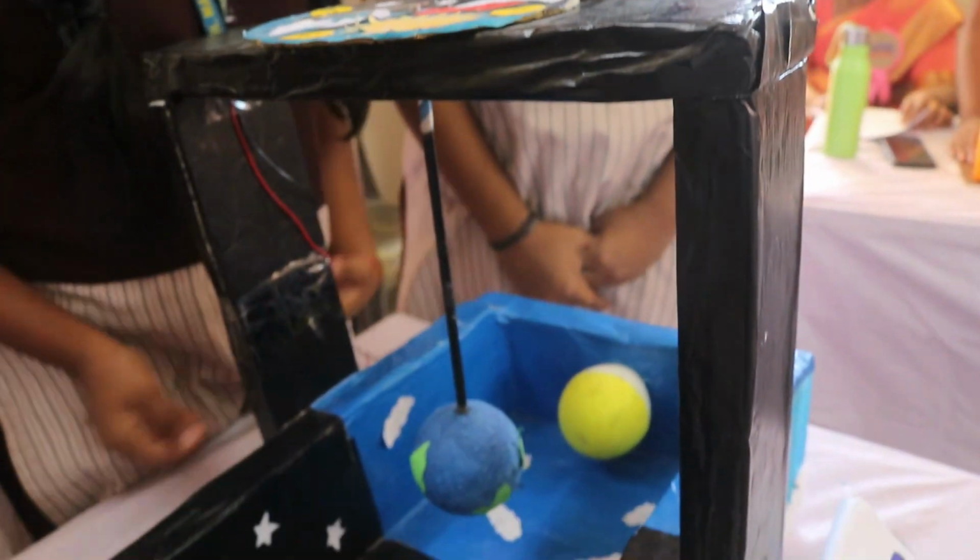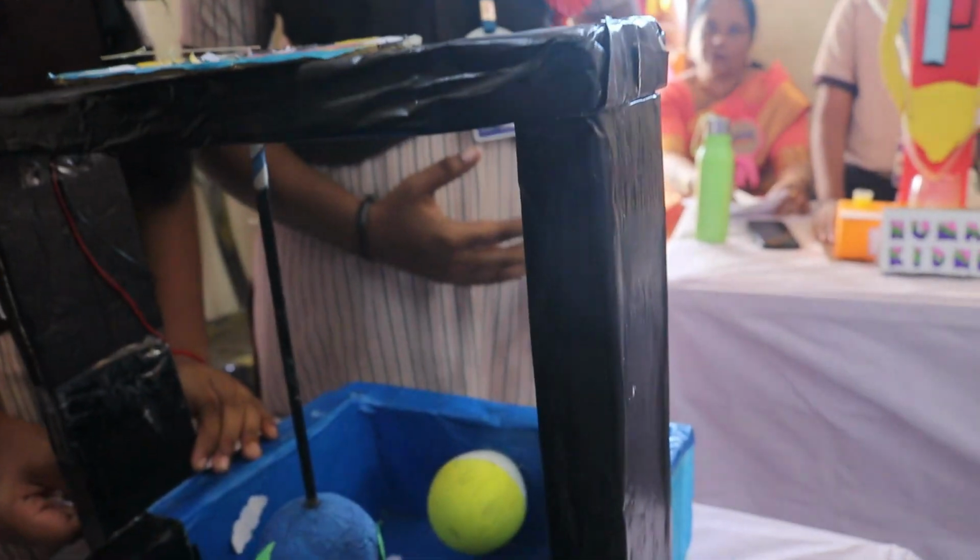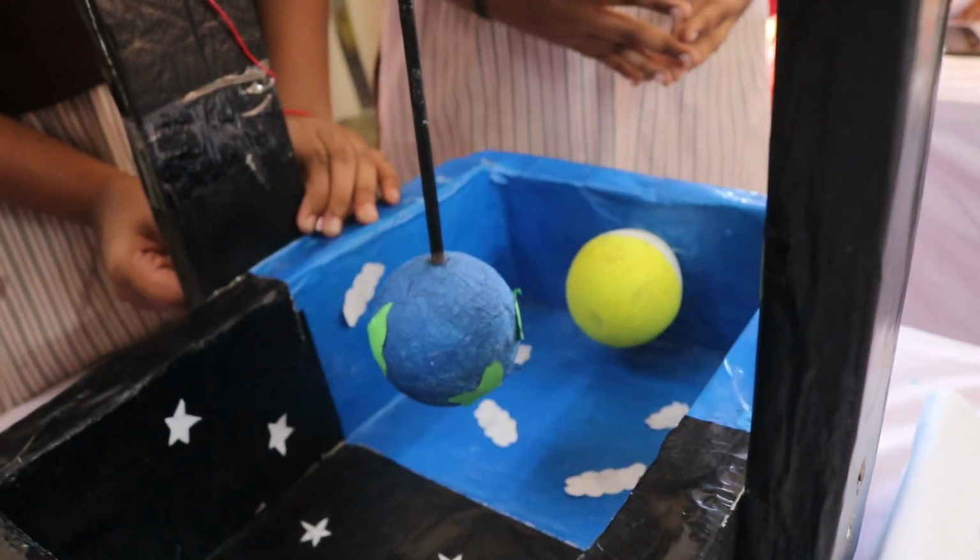The earth has two movements. One is rotation and another is revolution. In rotation, the earth rotates around its axis. It takes 24 hours to complete one rotation. And in revolution, the earth and the other planets revolve around the sun. It takes 365 days, that is 1 year, to complete one revolution.